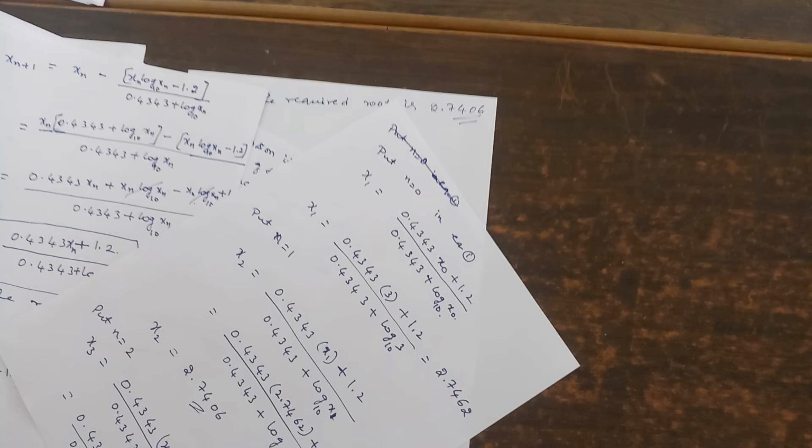But what is log e base 10? It is 0.4343 plus log x base 10, because the log e base 10 value is 0.4343. So this is your f dash of x.